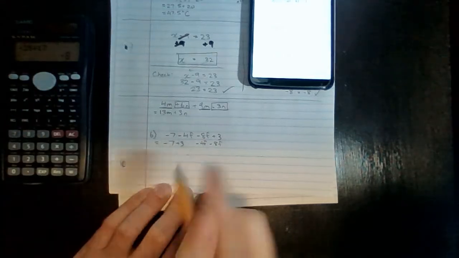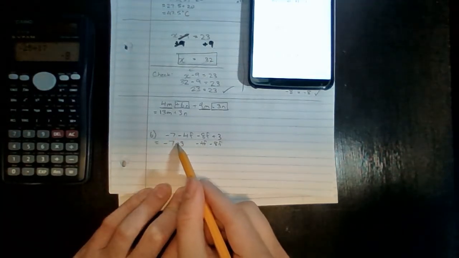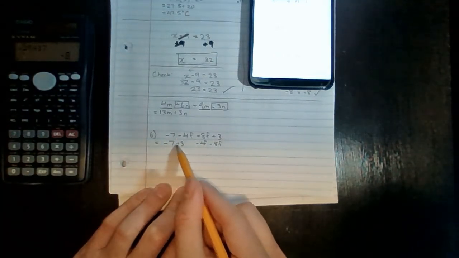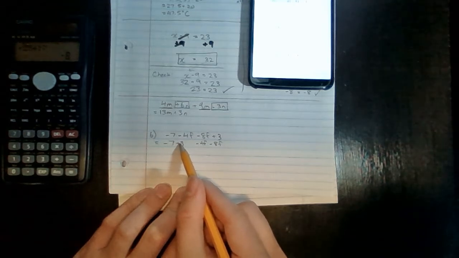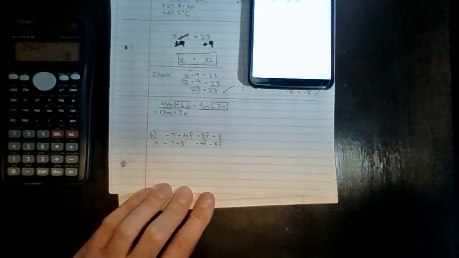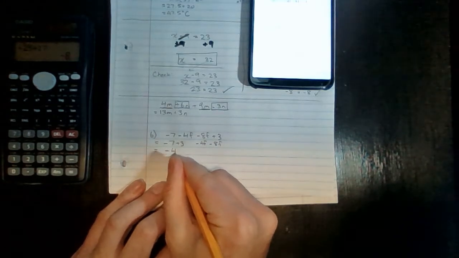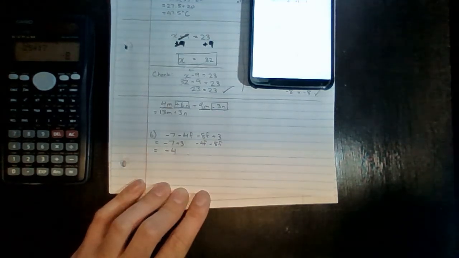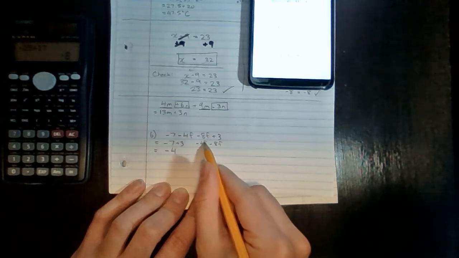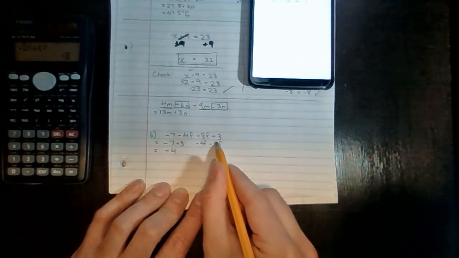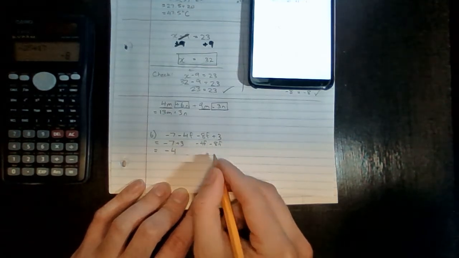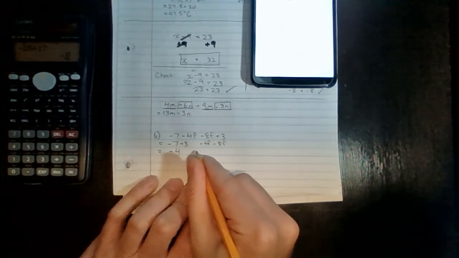Minus 7 plus 3. So I have a negative 7, and I'm going to go towards the positives by 3. That gives us negative 4. And then I have minus 4 of something and minus 8 of something. The two negatives together, we get an even more negative thing.